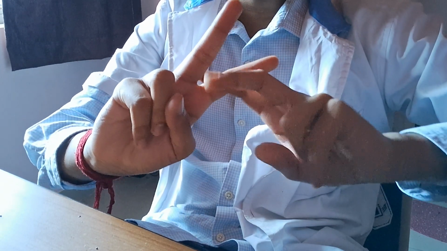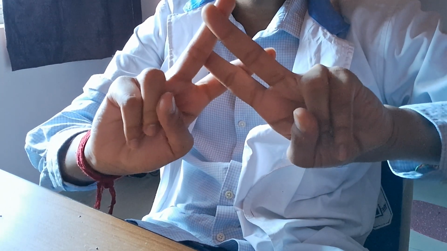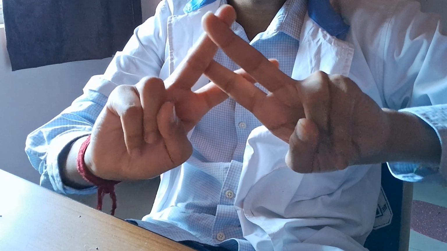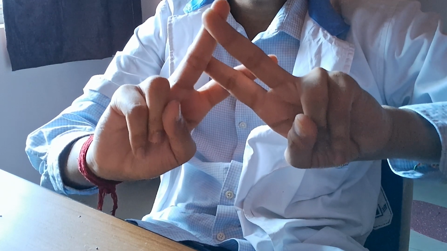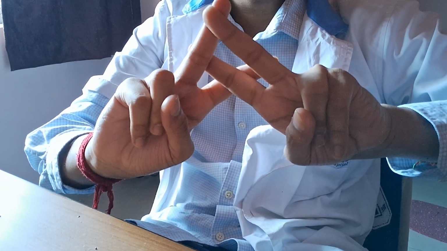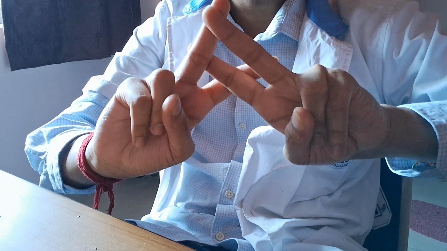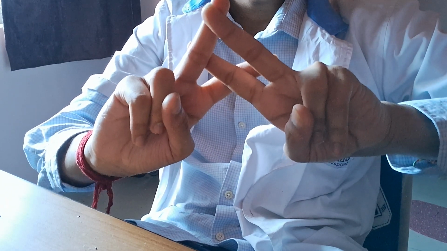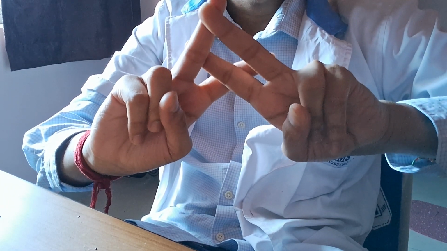Coming to the lower triangular space, which is this space, the lower triangular space is bounded laterally by the shaft of humerus, medially by the long head of triceps, and superiorly by the teres major muscle, right? And the content of the lower triangular space is profunda brachii artery and vein, and the radial nerve, right?